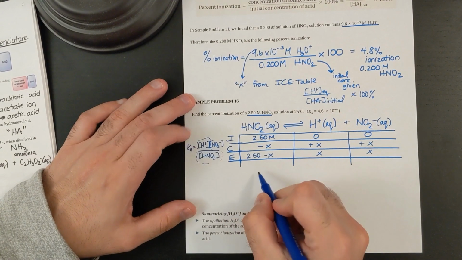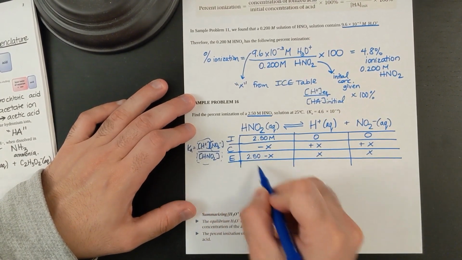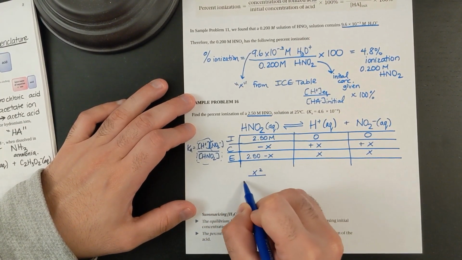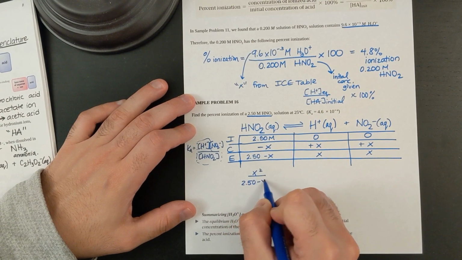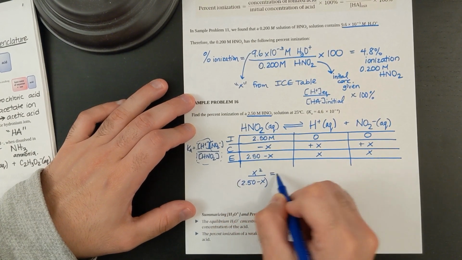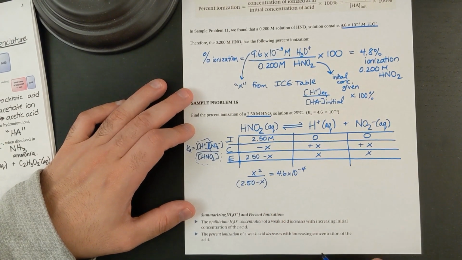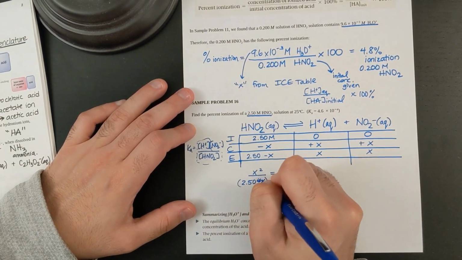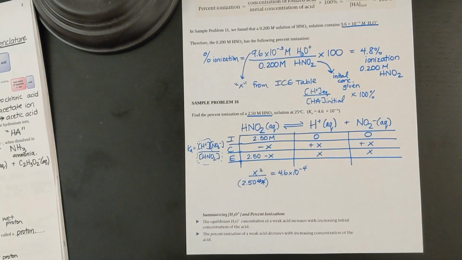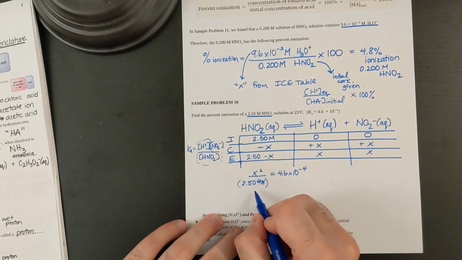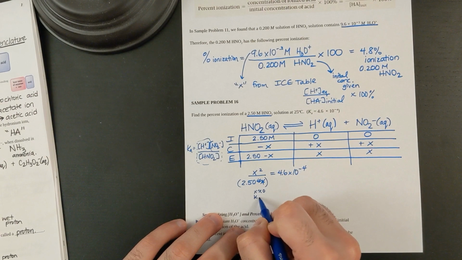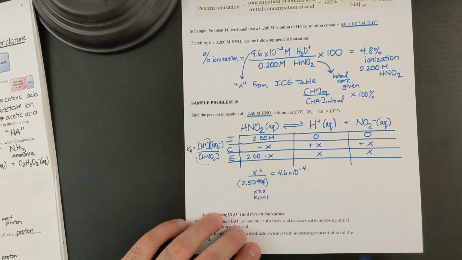So now I'm going to solve. I'm going to plug this in. I'm going to get X times X, which is X squared, over 2.5 minus X equals 4.6 times 10 to the minus fourth. We're going to make that nice assumption because we don't want to use quadratics, and say that X is approximately equal to 0 because Ka is less than 1.